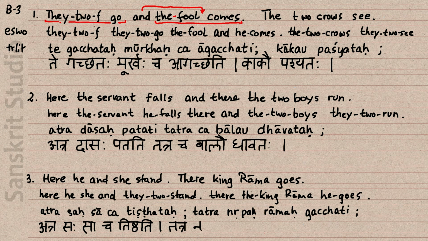and we have the king Nripaha, and we have his name Ramaha. And here we may note that we're just stacking the name of the king without using any namaha after.